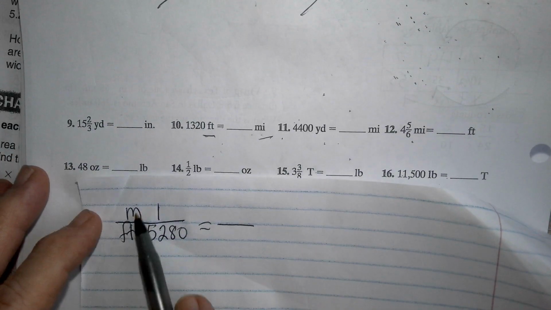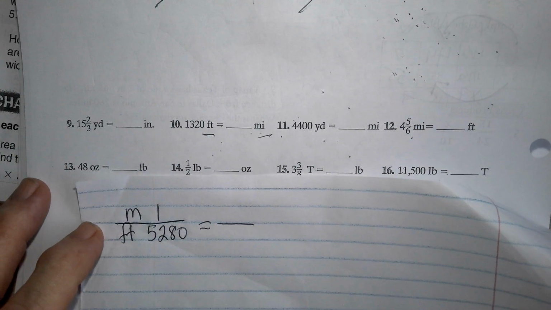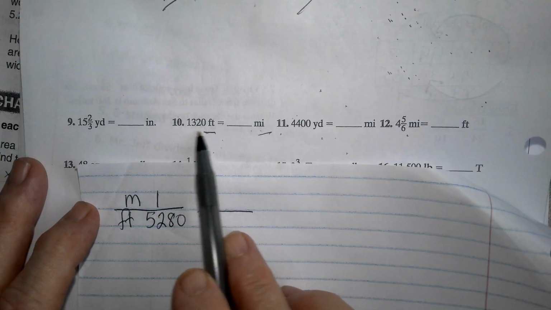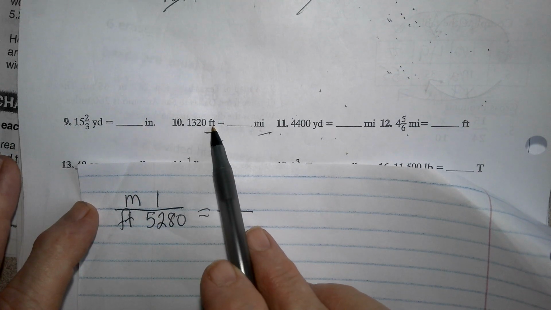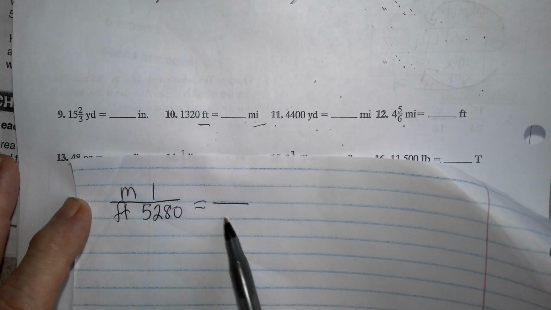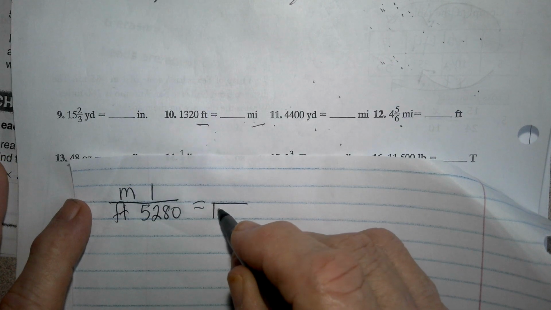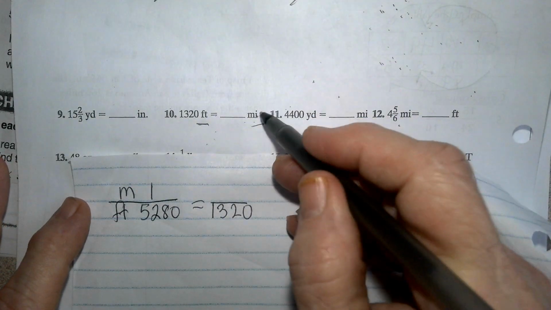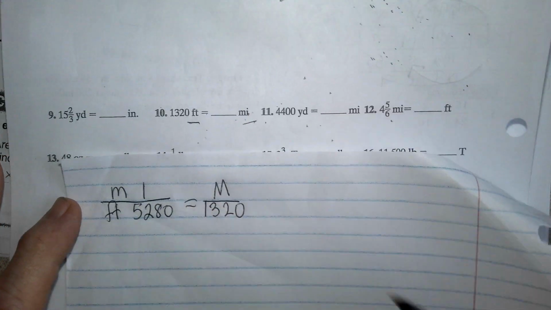So now, you must label it or you're going to get really messed up. So miles and feet, where am I going to put this 1320 feet? On the bottom, matching with the feet. So that's going to go right here. And I'm looking for how many miles. So I don't know the miles right now.